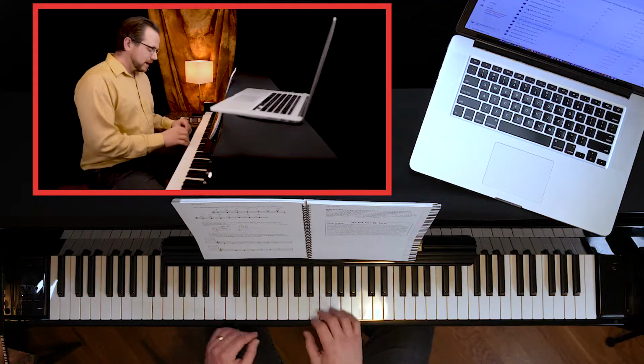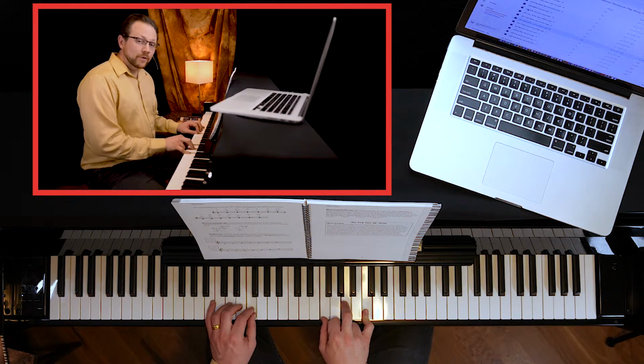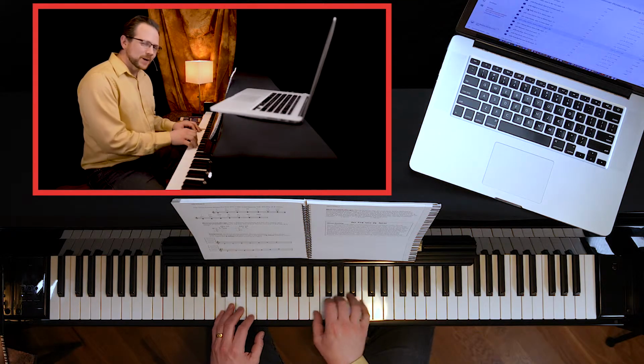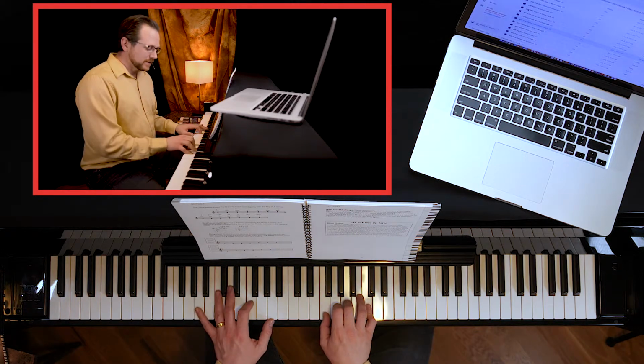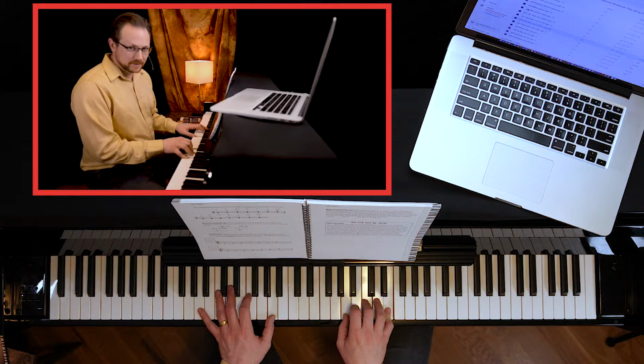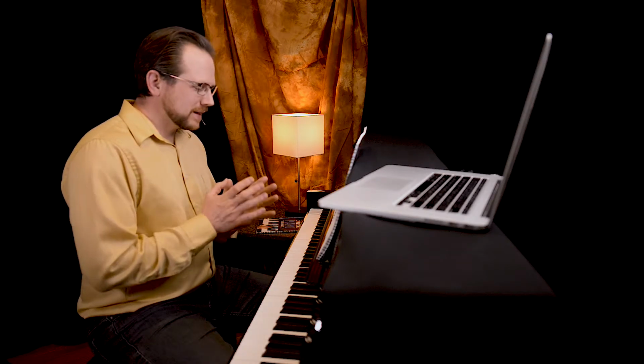So, for instance, let's take F. F is the 4 of C, right? What is it in A minor? It's the flat 6 of A minor. Just think about those relationships and how they change depending on what you're calling the tonic.